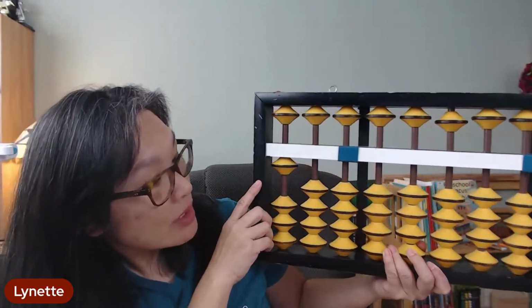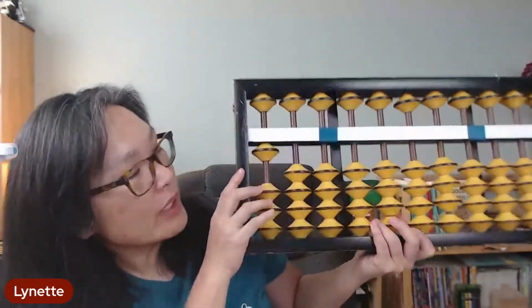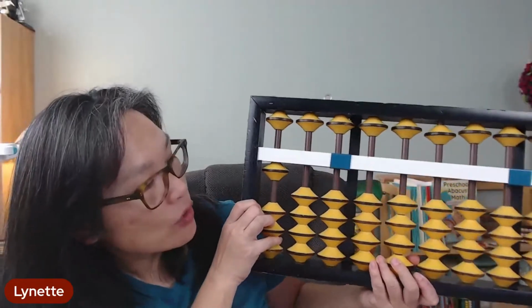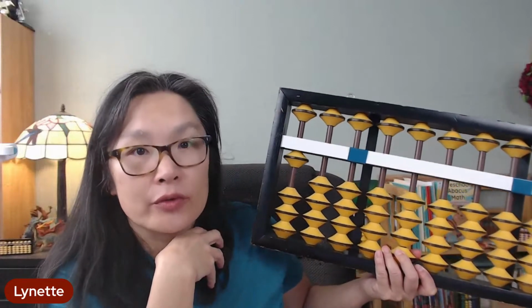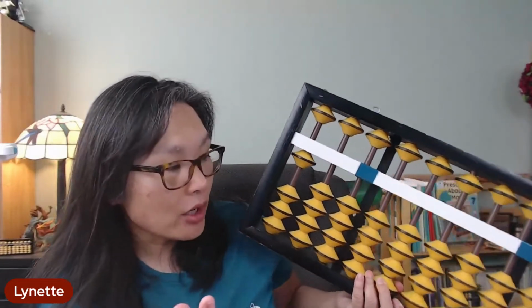So having the abacus, it's great to start with children. The children in my classes start at the age of 3. I have students that have been with me since they started at 3, and we just learn how to count. I introduce them to what 1 is, what 2 is, what 3 is, and then we go forward.